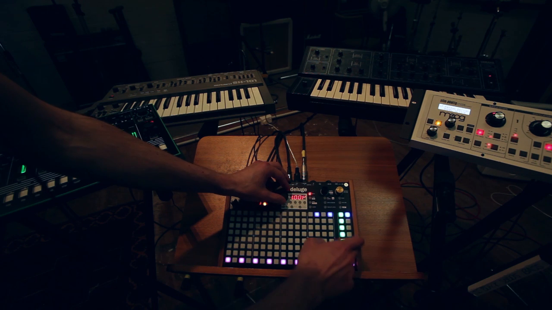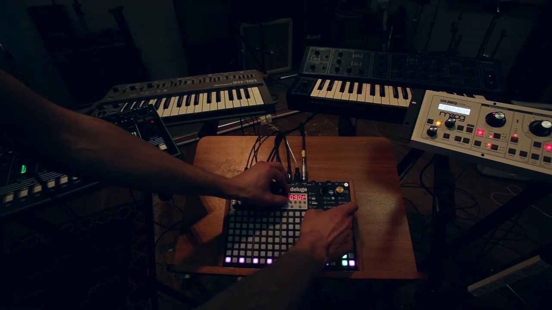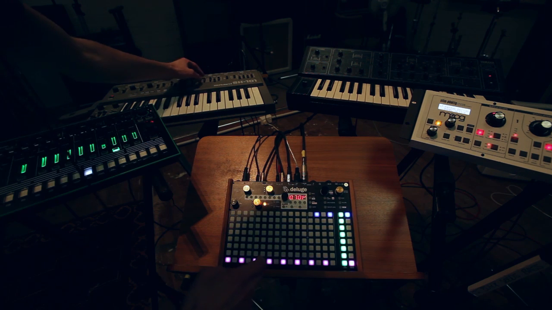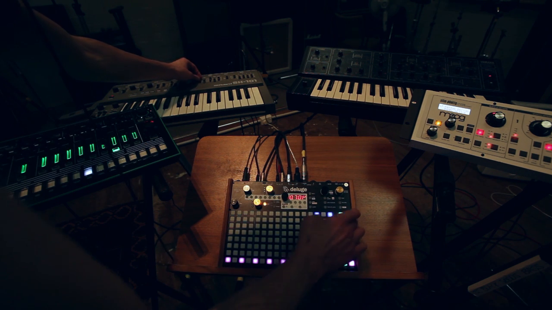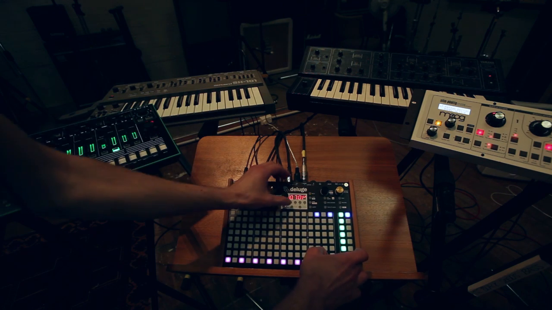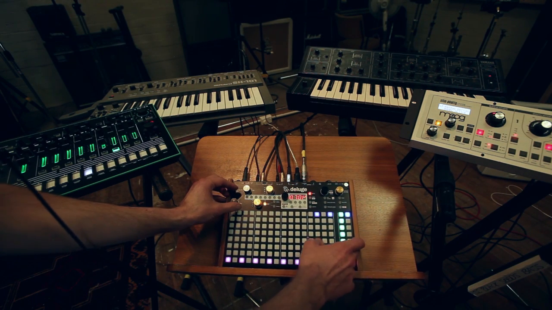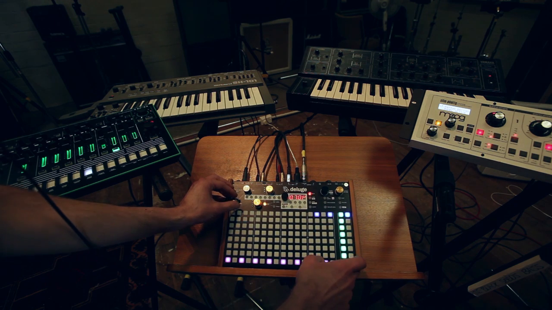So this just completely wrecks it. So, and I'll turn that filter off. So I'll turn it down. So if we have it set to the wrong volts per octave, then we stop hearing actual musical tones. We just get sort of a weird scale like that.